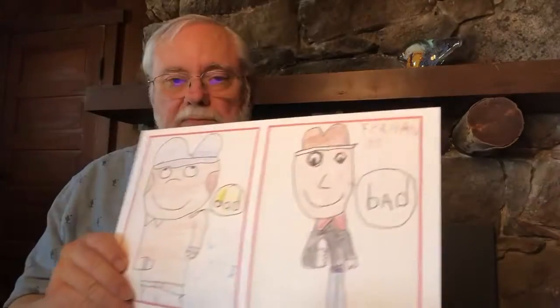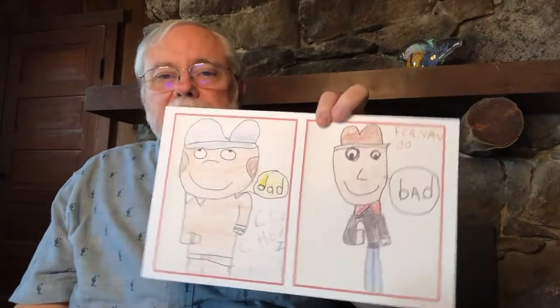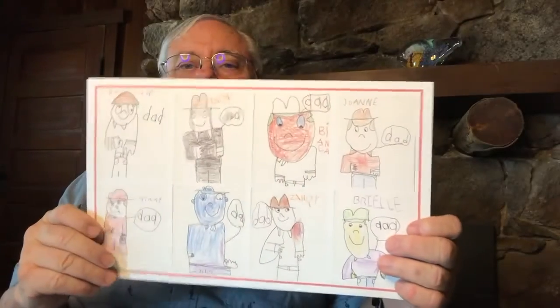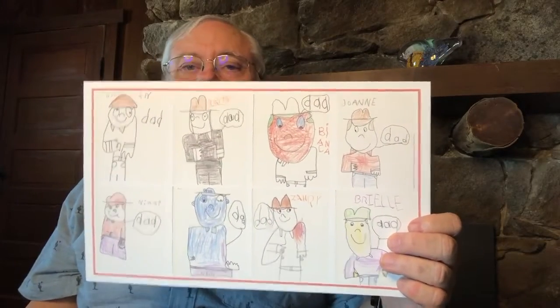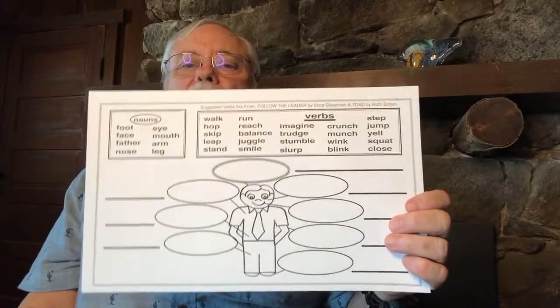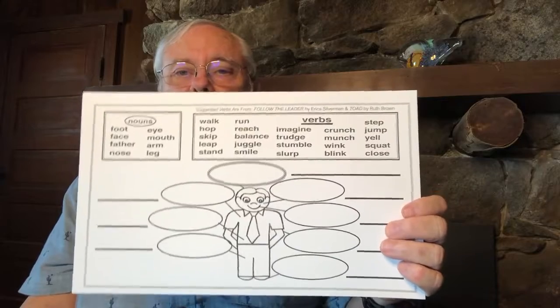Here are some pictures of some dads that my kids did in kindergarten years ago, and I love the way they all come out different. The children's pictures always make me smile, and here's a whole host of them. Then the last time that we got together, I did a labeling page with adjectives. Here's a page from a workbook that has all verbs. So you put the nouns inside the circles and you put the verbs on the lines. And then we can start to put them into songs like we've done before.